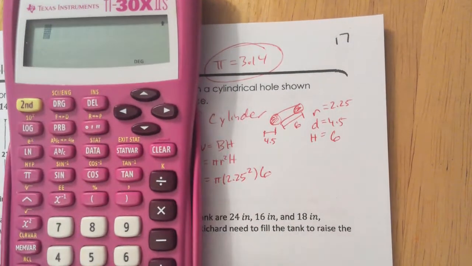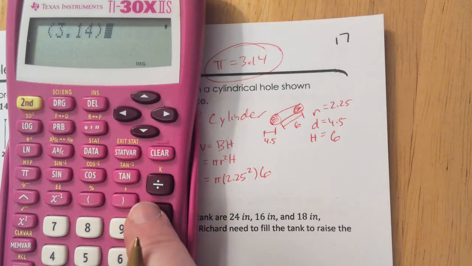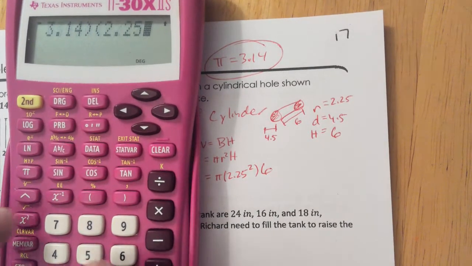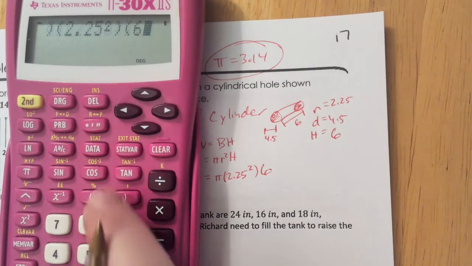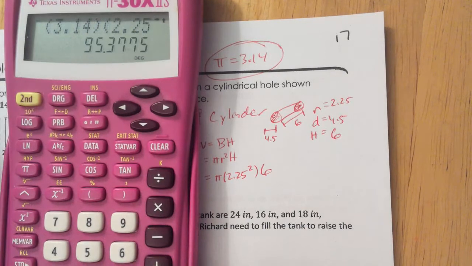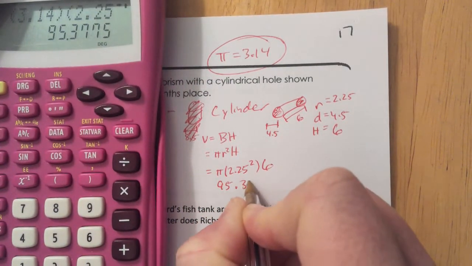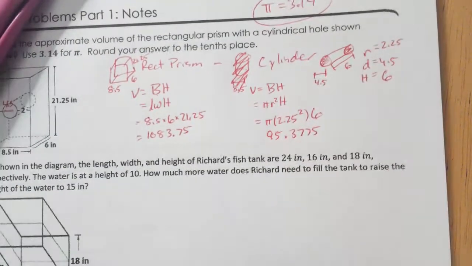All right, so 3.14, I put that in parentheses. Okay, and I'm doing another parentheses of 2.25 squared, push the square right here, and then times 6. We pop out with 95.3775.